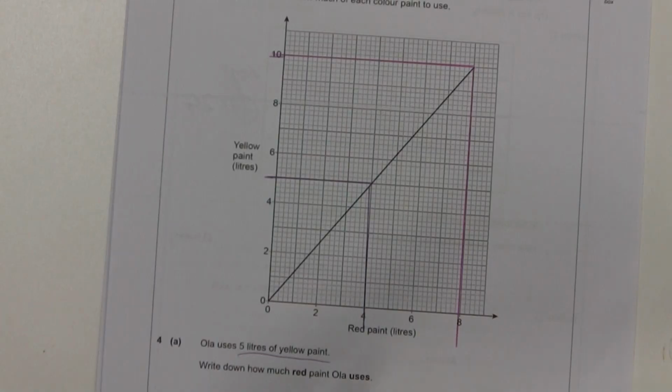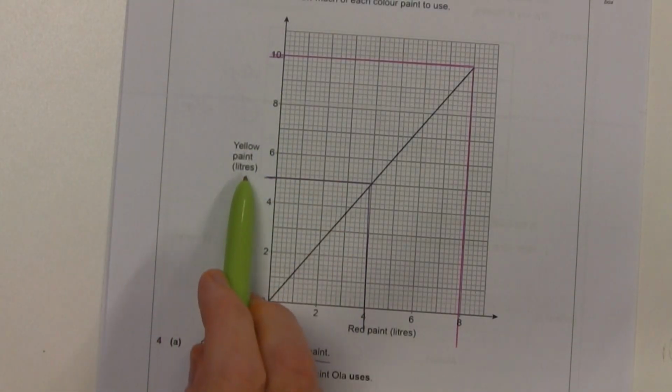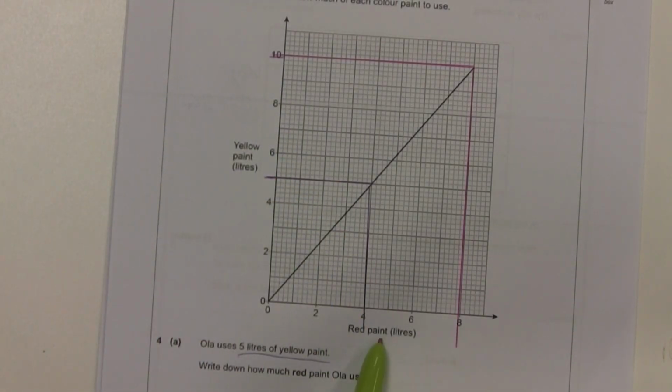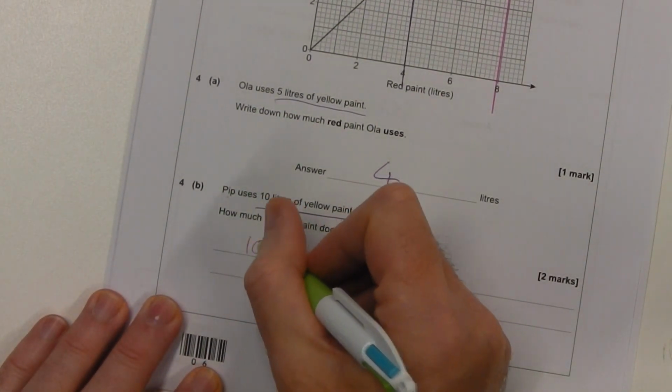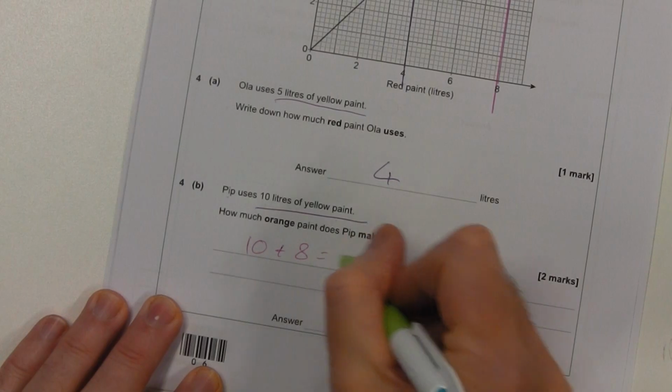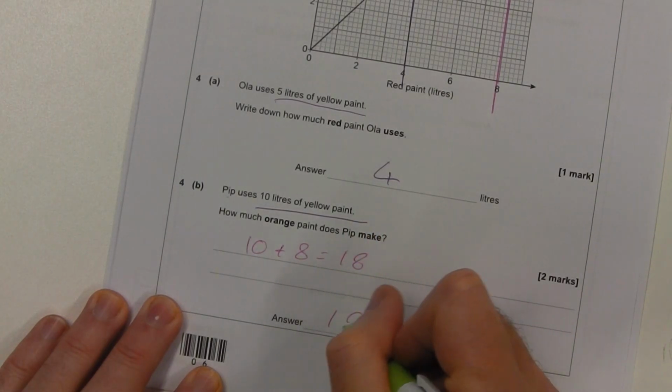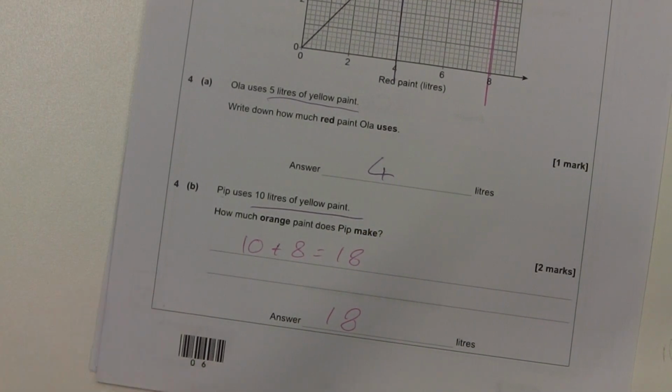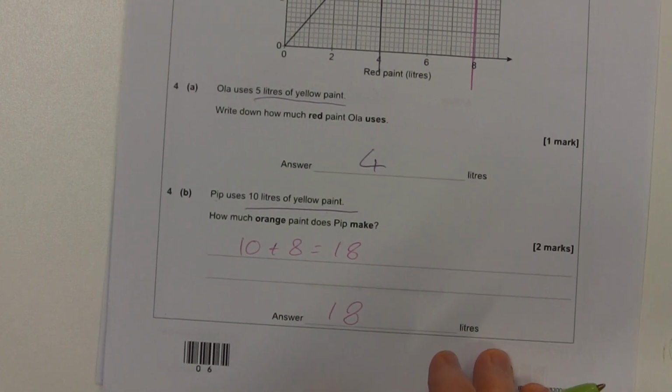So what that means is, for 10 litres of yellow paint, they're going to need 8 litres of red paint, which gives us a total. So we've got the 10 plus the 8, that gives us 18 litres, okay? Because it's wanting to know how much of the orange paint, how much is mixed, okay?